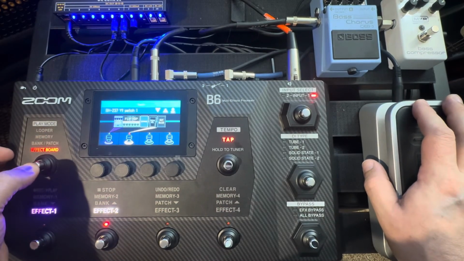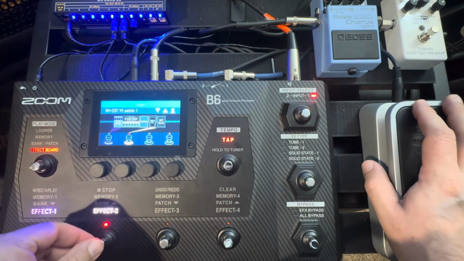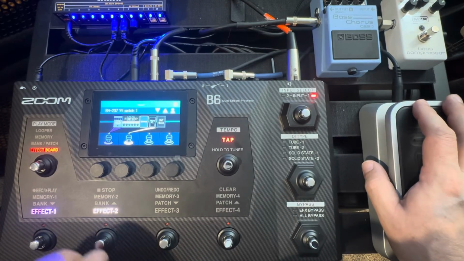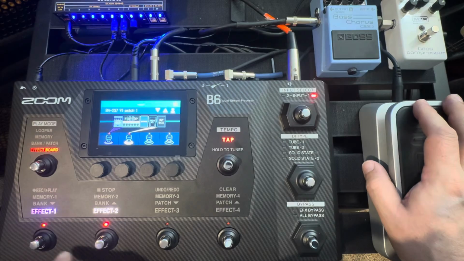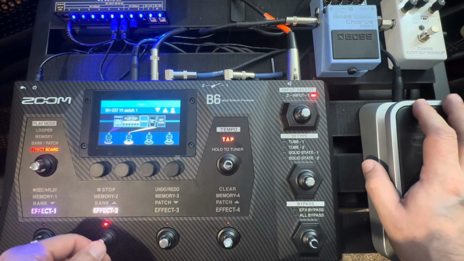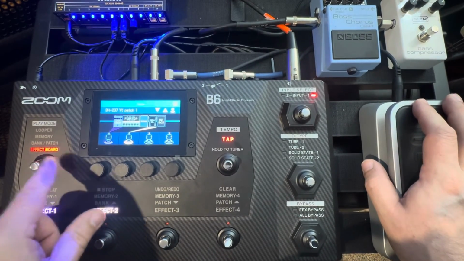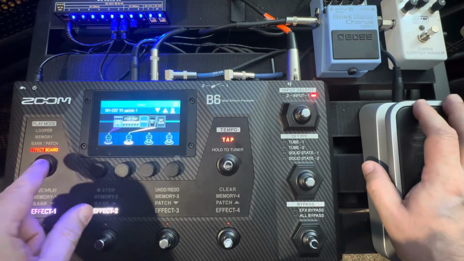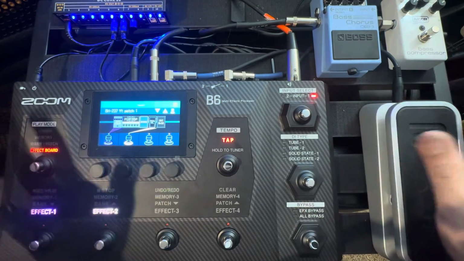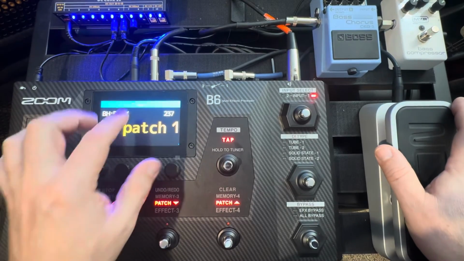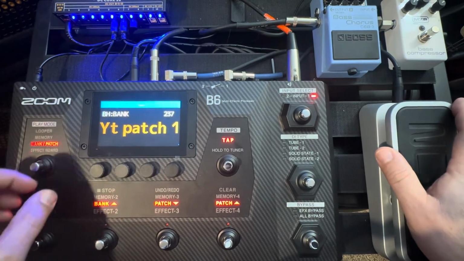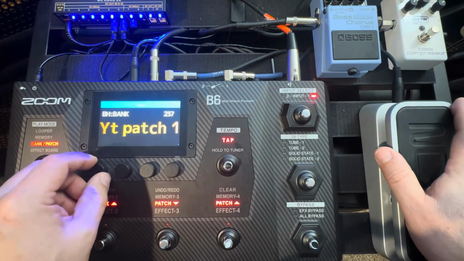Come back into effect board. I want to use the volume pedal. Now I can turn it on. I want the compressor on. Now it's on. I want it off. Now it's off. Nice little live features. It plays as a standard pedal board. We'll just worry about the bank patch for now though. But that's it. Patch is created.